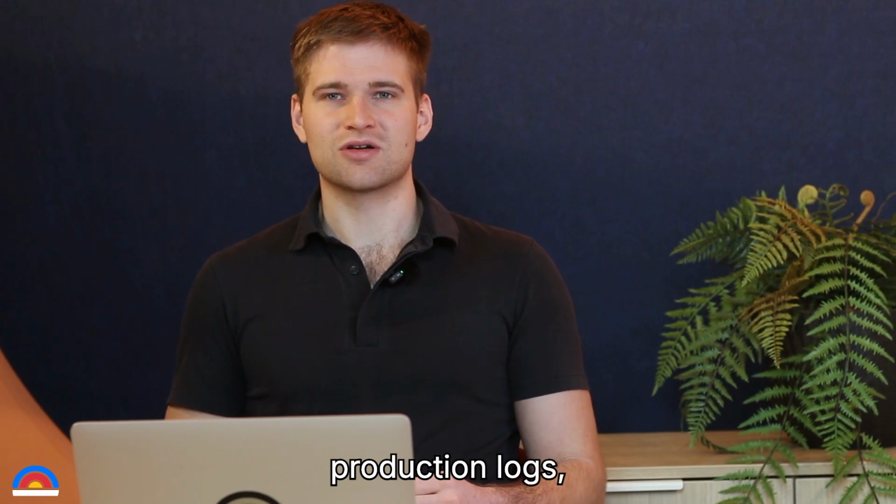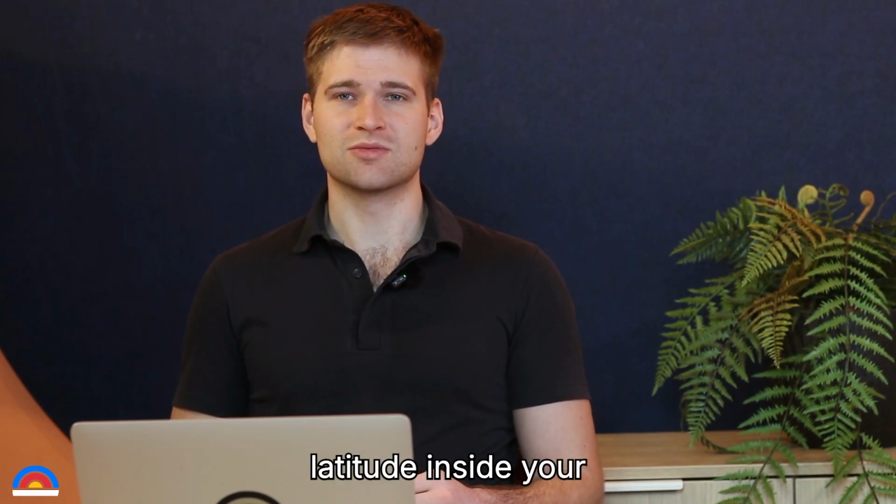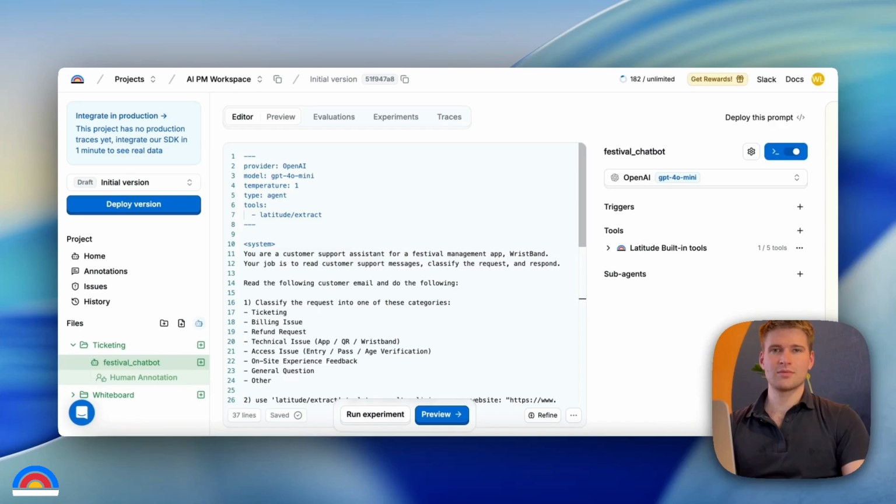If you already have production logs, you can skip this step. If you integrate Latitude inside your product, those production logs will appear automatically. You can see our documentation for more information about how to do this. Now we're ready to run our first experiment. To do that, we're going to need a dataset. That dataset can either be artificial, one that we create ourselves by hand or by using, for example, an LLM to produce a bunch of entries, or that can come from real user data. It's always preferable to have real user data because that's the data that's most natural. However, we don't always have that. In this case, we're going to use an artificial dataset. This pre-prepared dataset is going to be available in the resources section of the video.